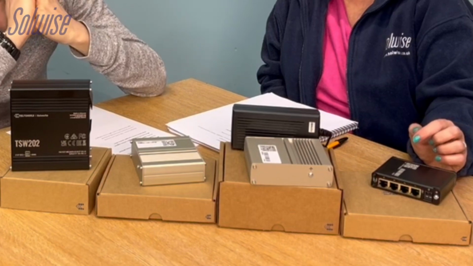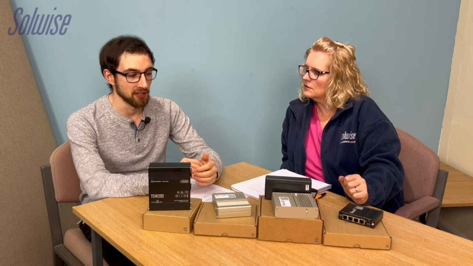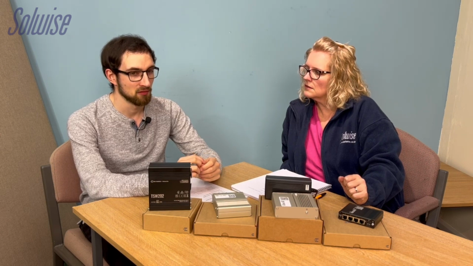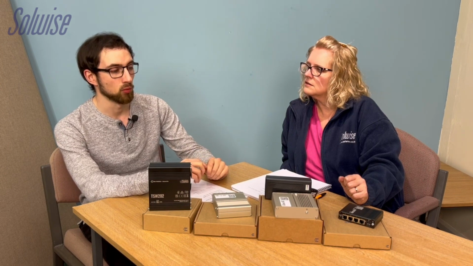Right. So some of the switches are PoE, and of those switches, some are then PoE Plus. What does the plus mean? PoE Plus just means it's got more PoE power output, which means you can power more high power things, so 802.3AT, which takes more power than 802.3AF.